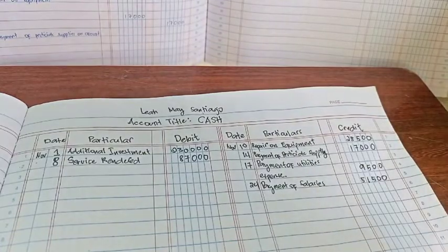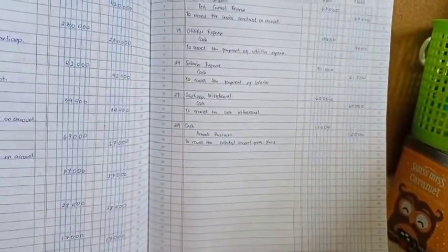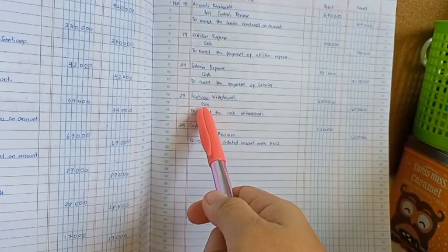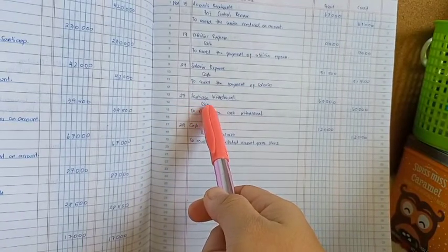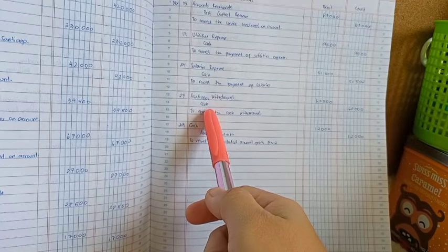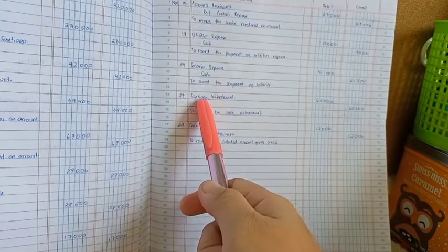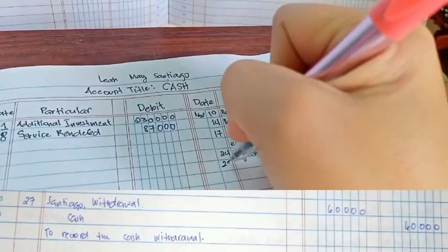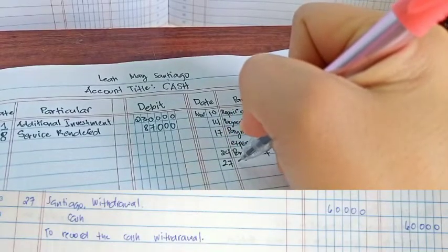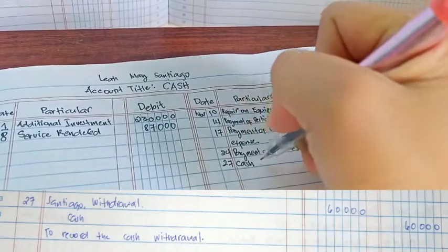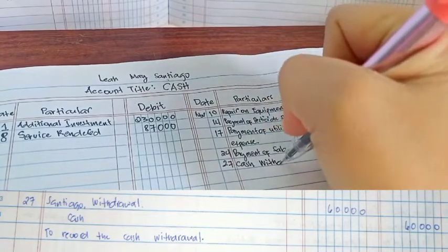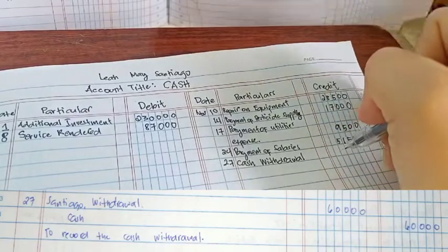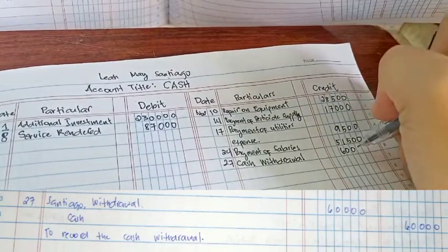Okay. Next. November 27. Meron na namang cash on the credit side again because there has been a withdrawal of cash. Day 27 and then explanation of cash withdrawal. Right? In the amount of 60,000.